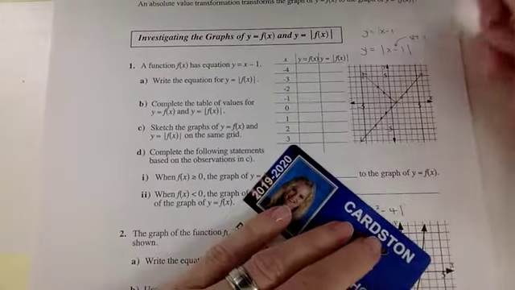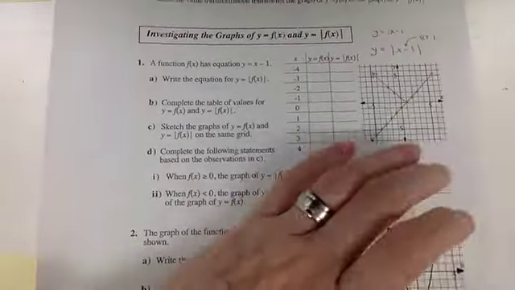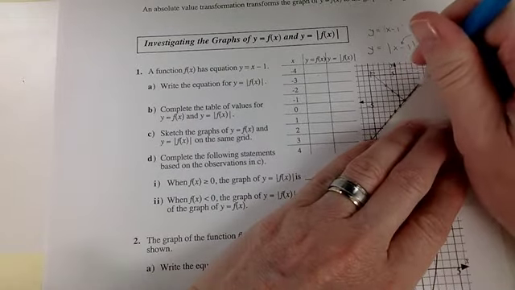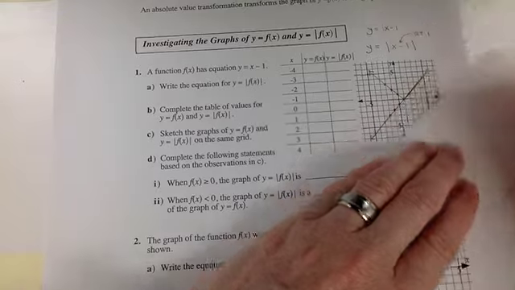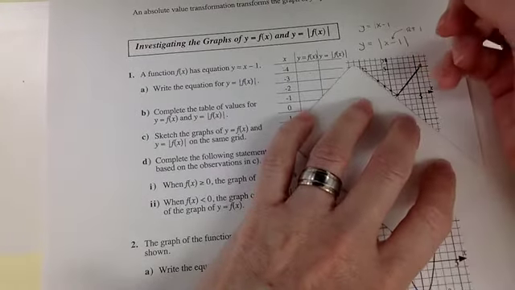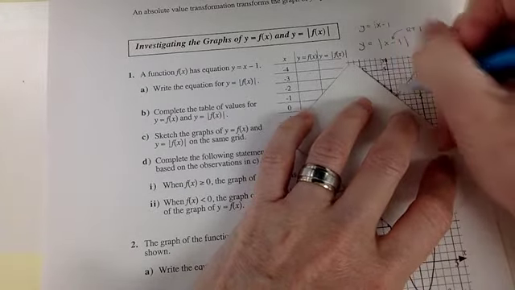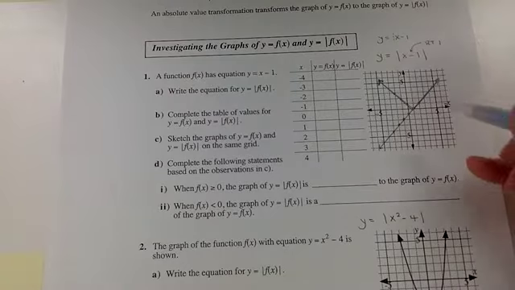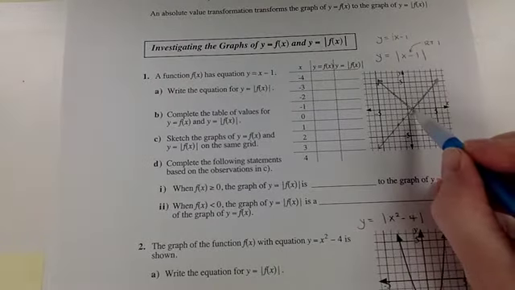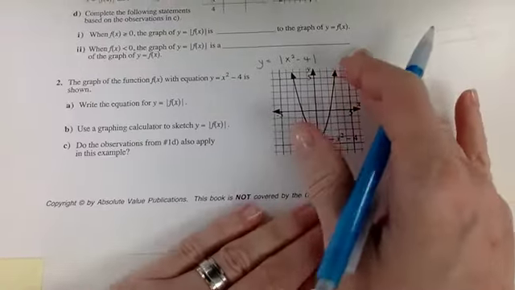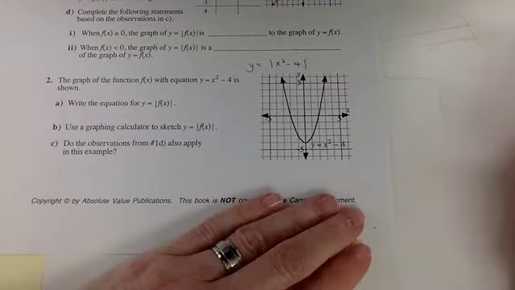So in our graph, this side became invariant. This didn't change at all. And this is part of the new graph. So there's our V shape, and we've moved right 1. Okay, the bottom one will give you a good example of what happens when we have a different shape.